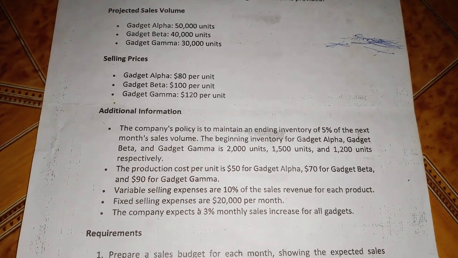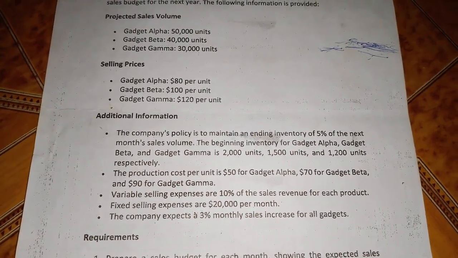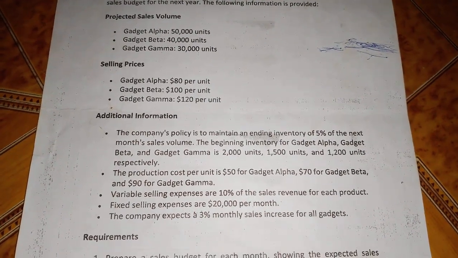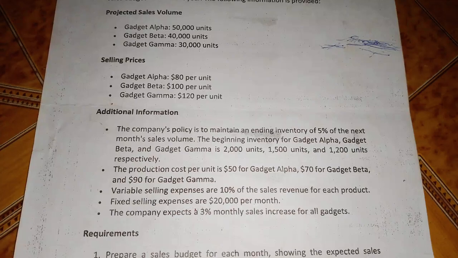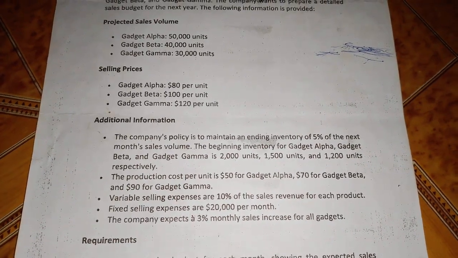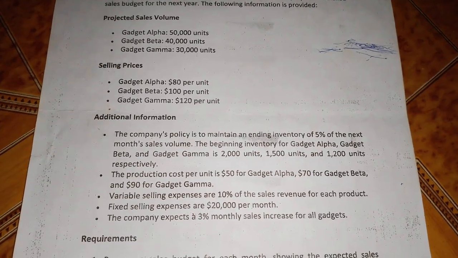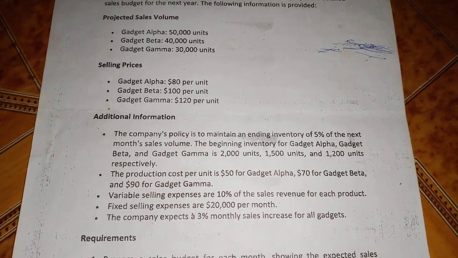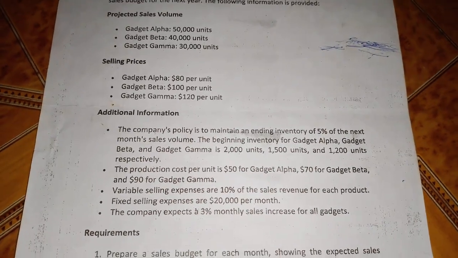3. Variable selling expenses are 10% of the sales revenue for each product. 4. Fixed selling expenses are 20% per month. These fixed selling expenses are constant, unchangeable.